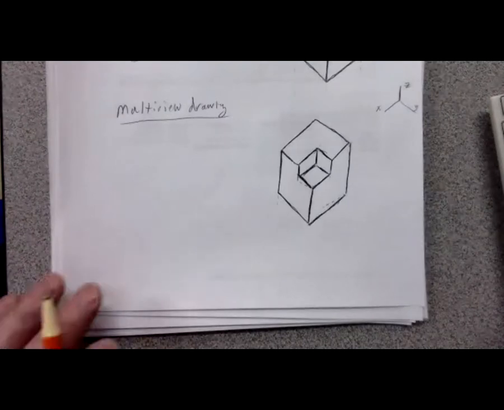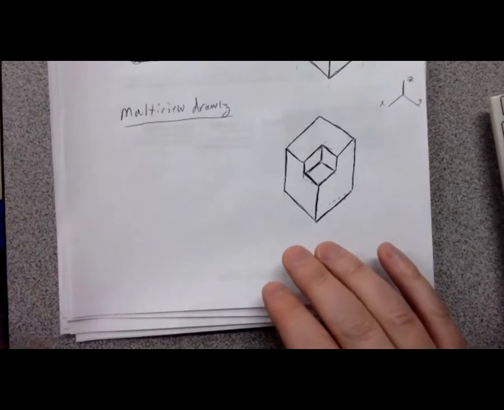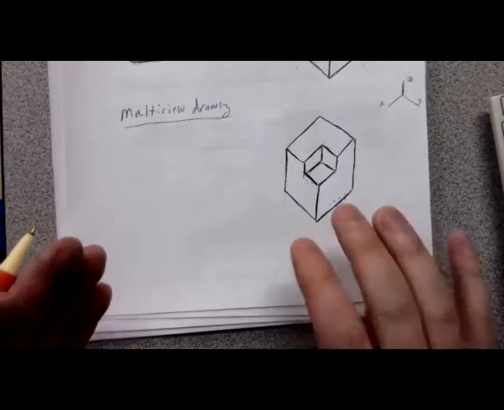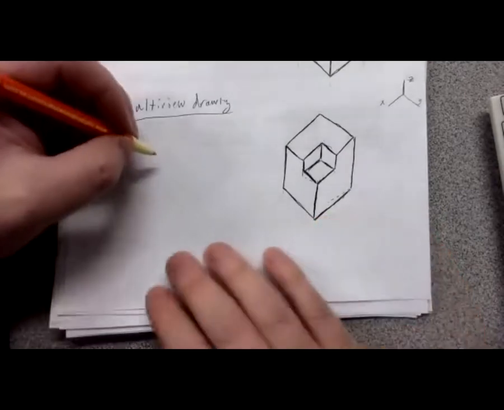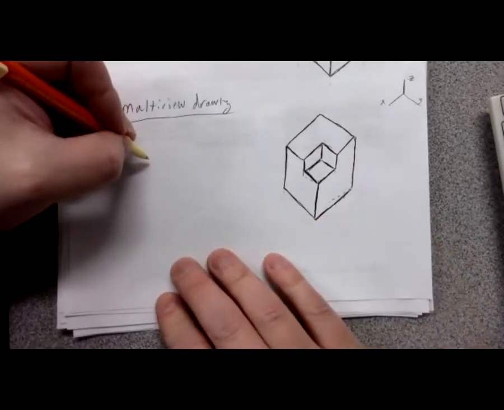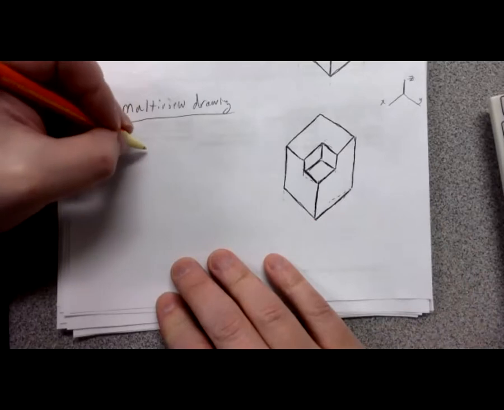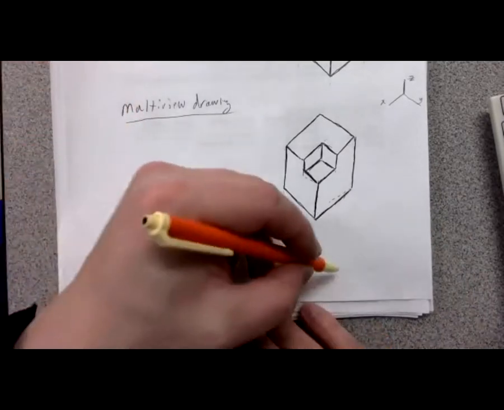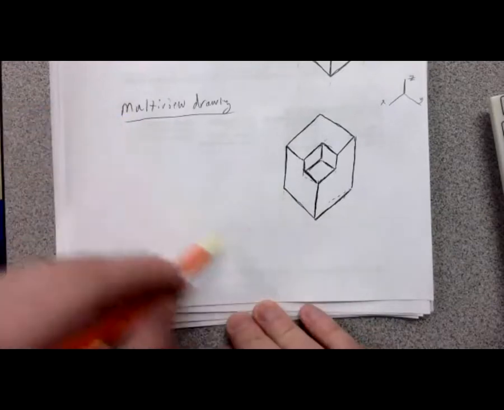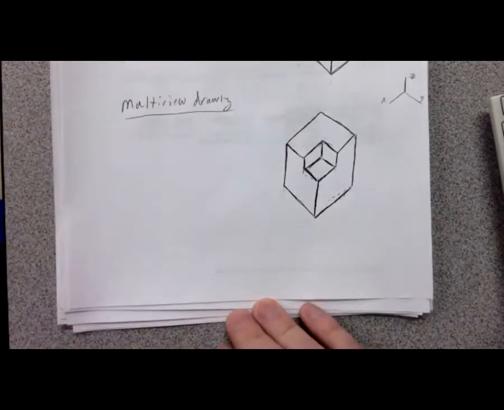Again, that pictorial really doesn't solidify anything for us. It's helpful. What we really want is the projections, the orthographic projections. That's really what we're after here. So what I'm going to do is draw a top, front, and right around this. I'm going to be very careful to line these up so they work together. The easiest way to get this wrong is don't line these up.